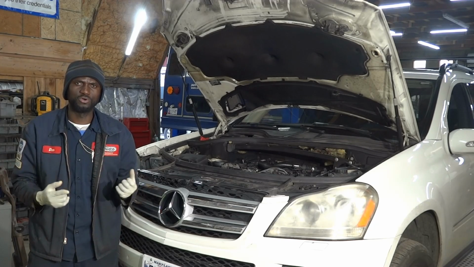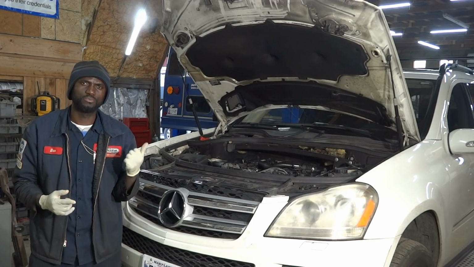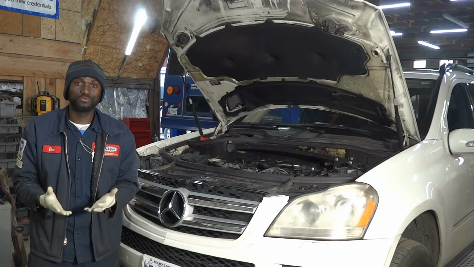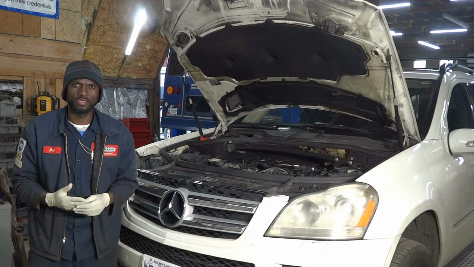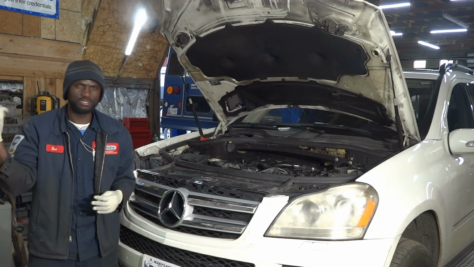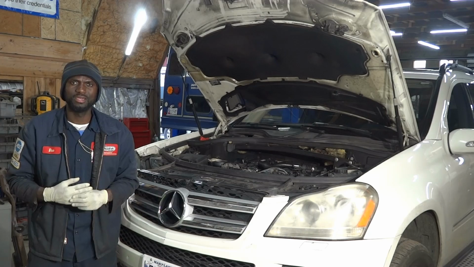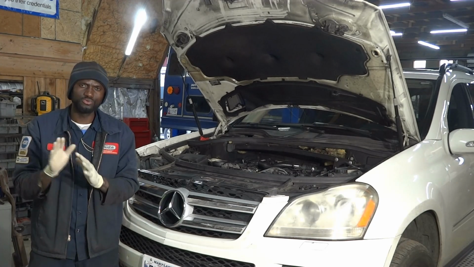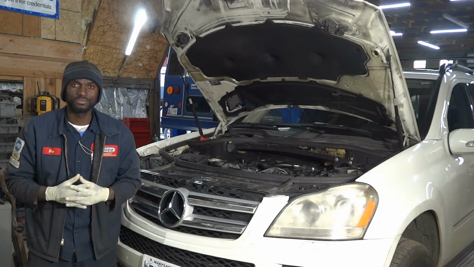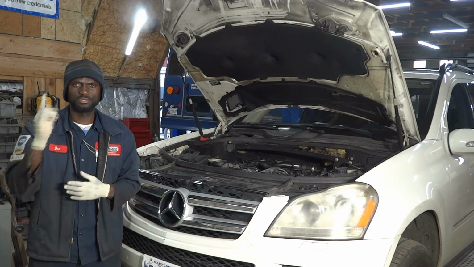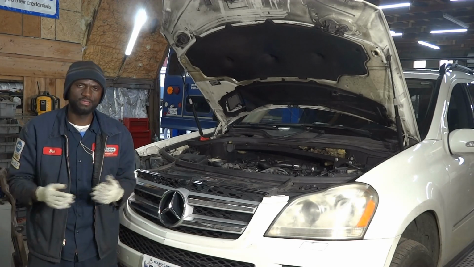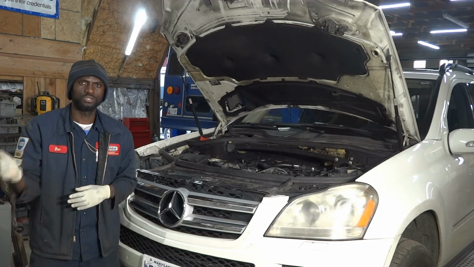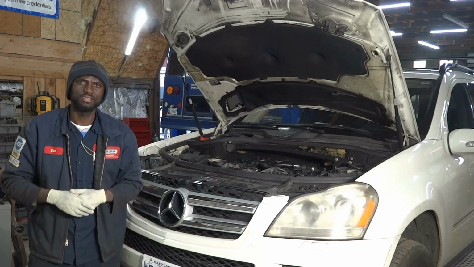Interestingly enough, this morning when I went outside the shop to get it ready to bring it in, the light was on, but it seemed to drive fine. And then I did drive around the shop here, and I noticed it feels like the limp mode is intermittent, so it's losing power here and there. So first things first, let's confirm the customer complaint and then scan it so we can find out what kind of trouble codes we have in memory. So let's go inside the car and confirm and scan it for some trouble codes.